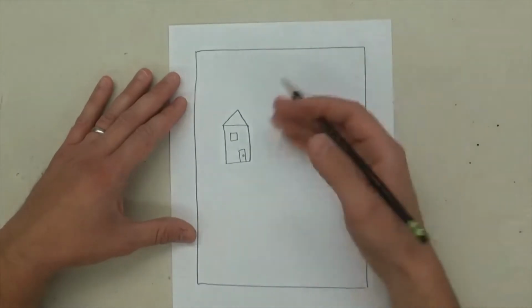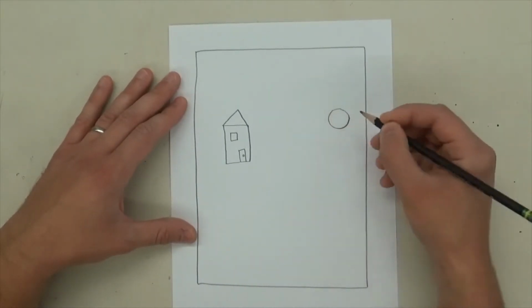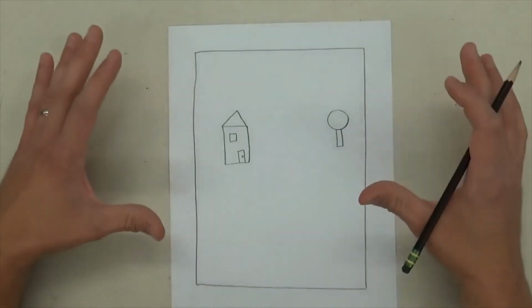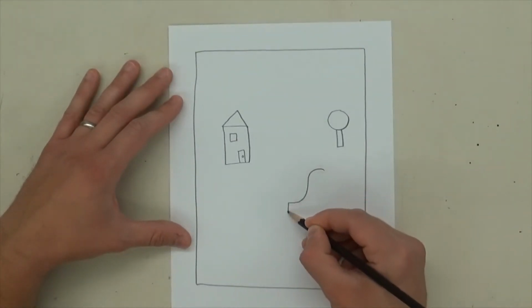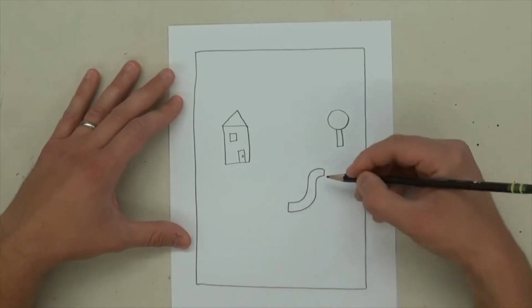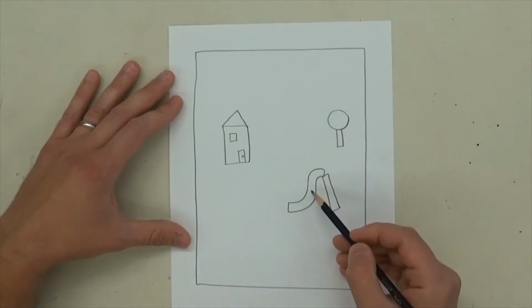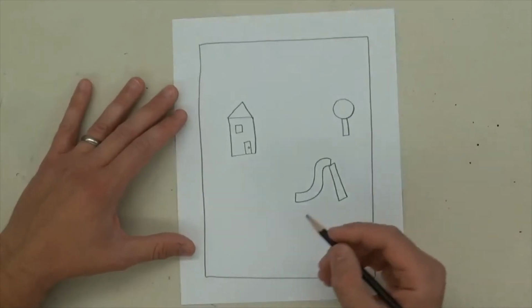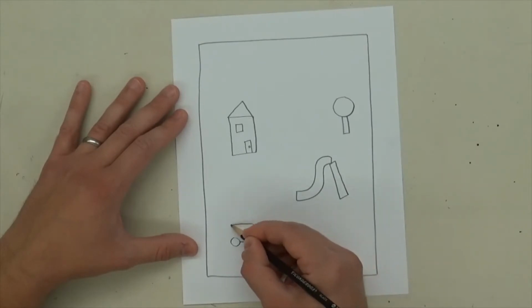Highland Park, you know, there's trees, circle, rectangle, that's a tree. As simple as you can. This is an abstract drawing. Maybe there's a slide over here. So this part represents the slide, and this is the ladder. And I'm not going to do any more details than that. It's just basic shapes. So keep going and add a few shapes until you're happy with it.